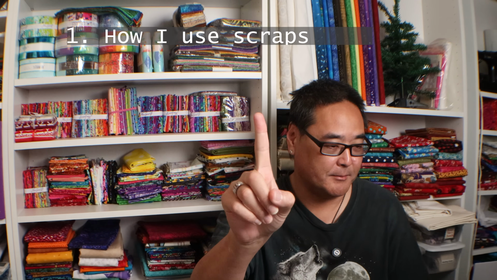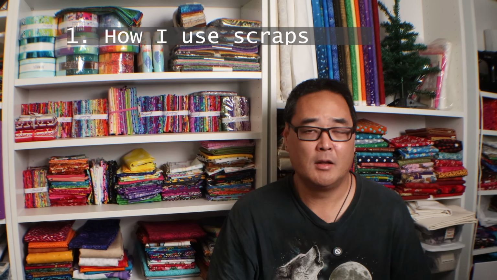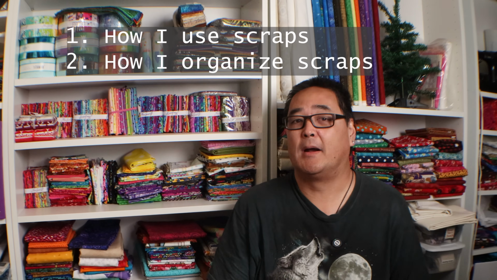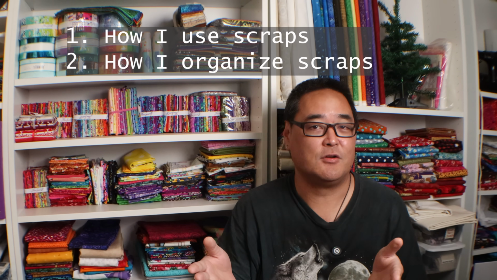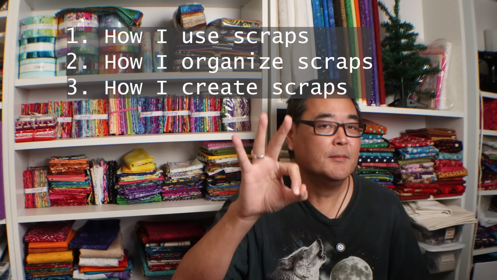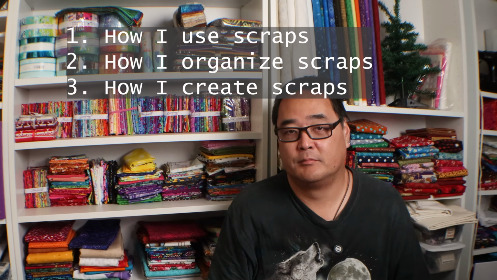For myself, I built my system on 3 key factors. Number 1, how am I using my fabric scraps? Number 2, how am I sorting and organizing my scrap stash to facilitate that usage? And number 3, how am I creating fabric scraps in the first place? Let me walk you through these 3 factors, and perhaps you can reflect on your own scrap management system.